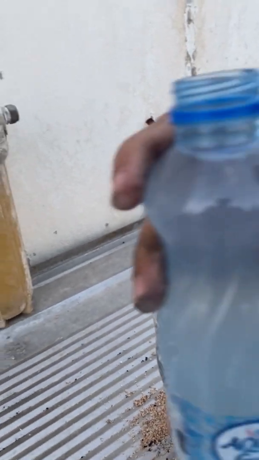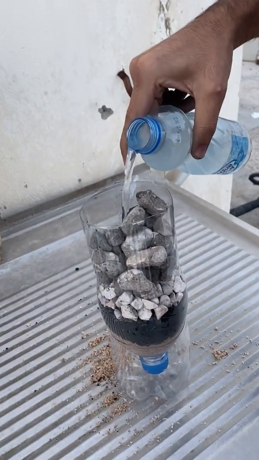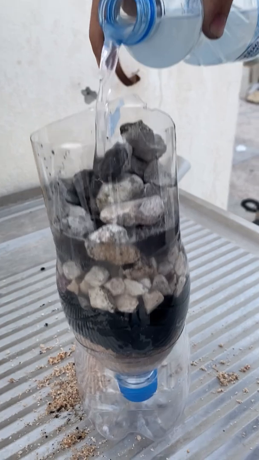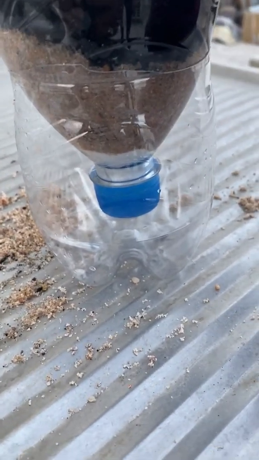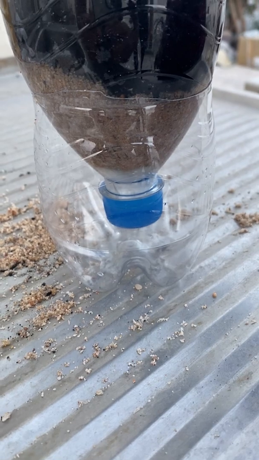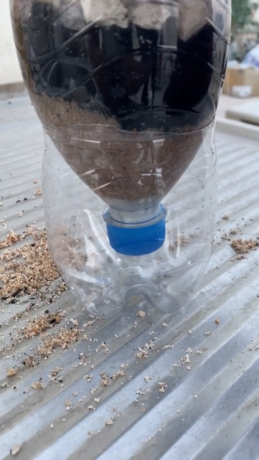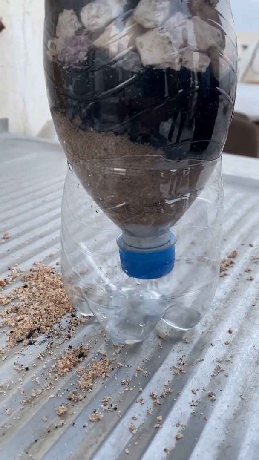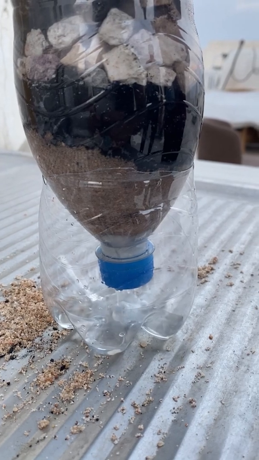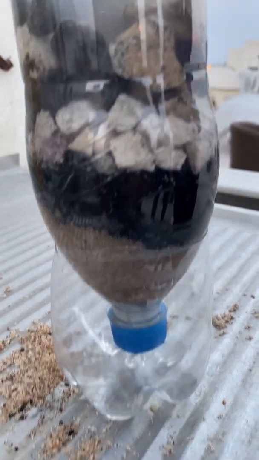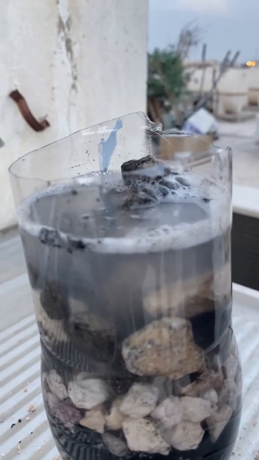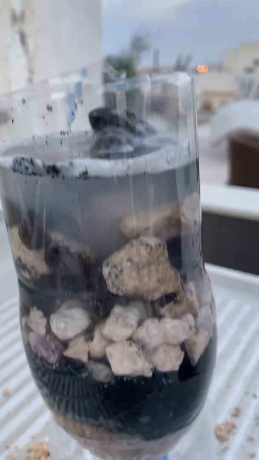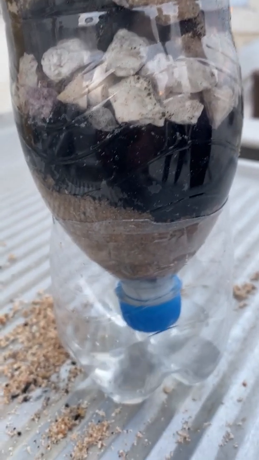After putting the large stones, now it's time to pour the wastewater. As you can see, I am pouring the wastewater into the mixture that I have. You will see that the clean water will come out of the bottle neck. The water I took was wastewater from the washing machine. So here you can see that the water is coming out of the bottleneck. After going through all this process, you can see that the wastewater has soap in it, and the water here does not have any kind of soap.